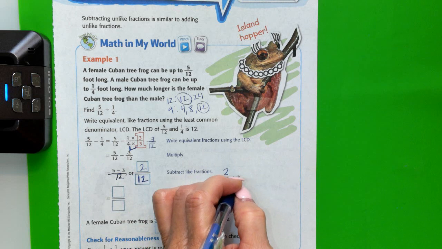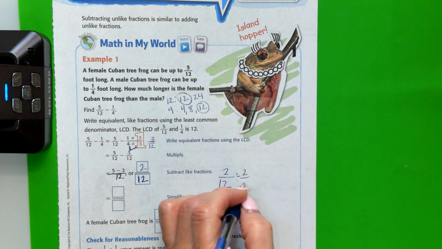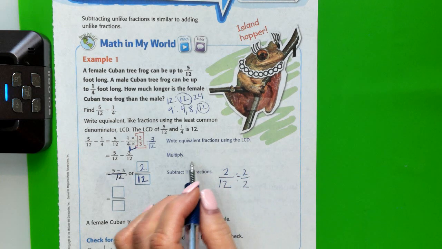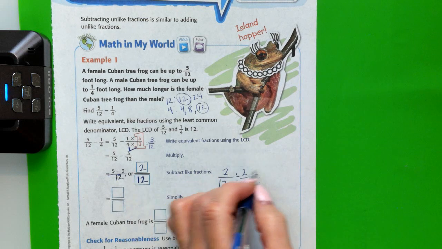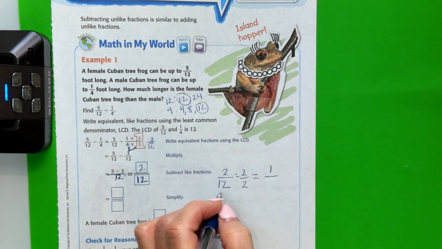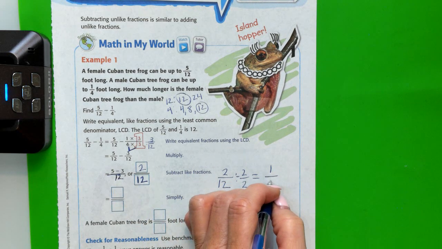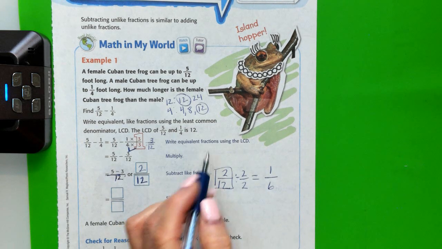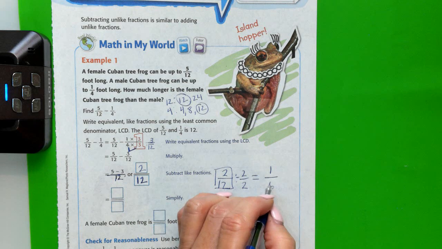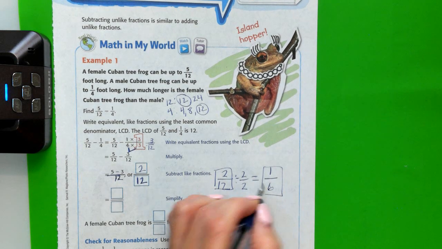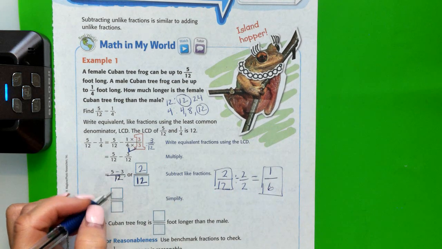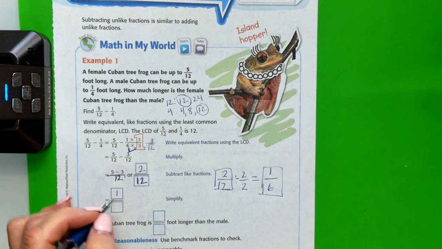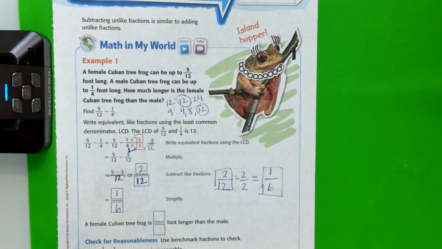So we can divide the top and the bottom, the numerator and the denominator, by at least 2. 2 divided by 2 is 1, and 12 divided by 2 is 6. So we know that 2/12 is equal to 1/6. So our simplified fraction is 1/6.